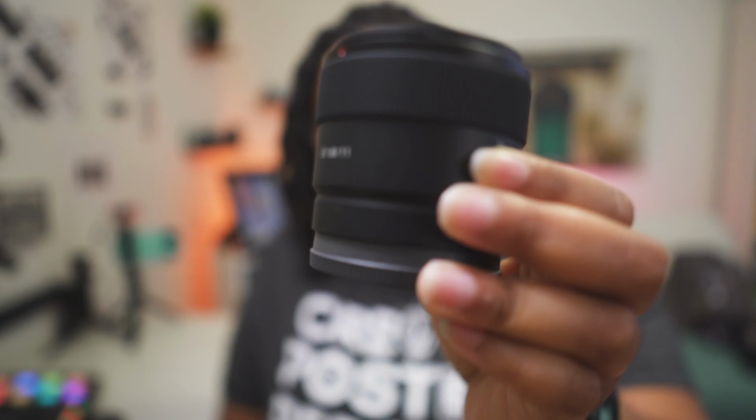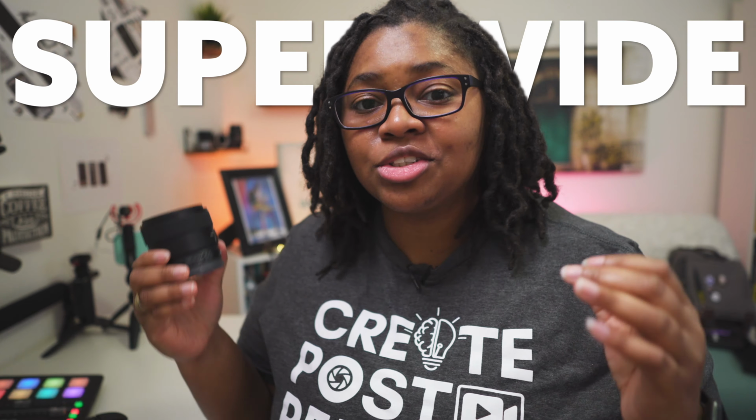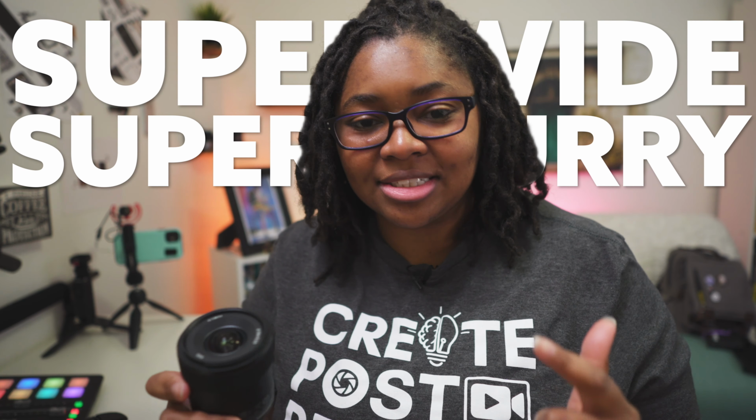This is the all new 11mm f1.8 lens, super wide, super blurry background lens, and I honestly think of all the Sony APS-C lenses, this one is the new content creator's dream.